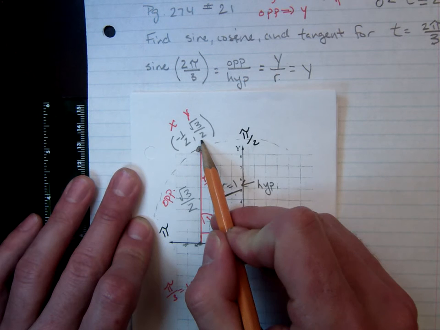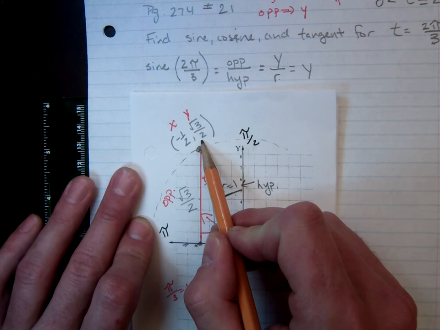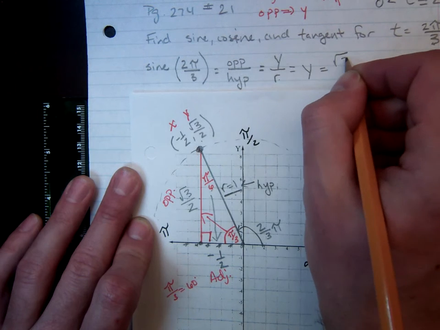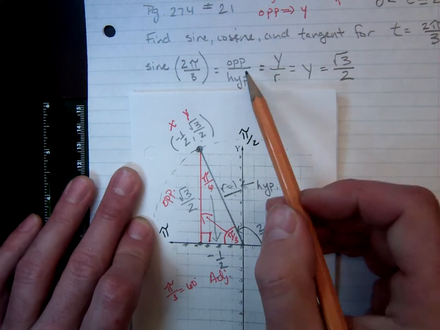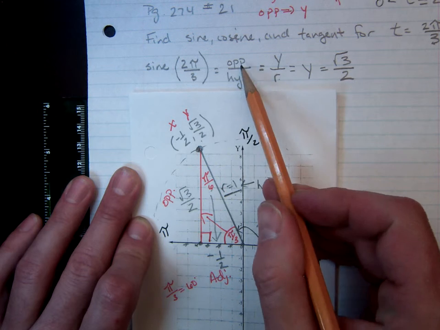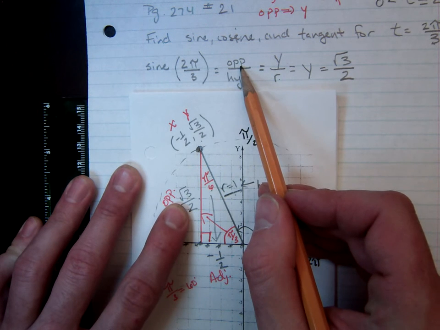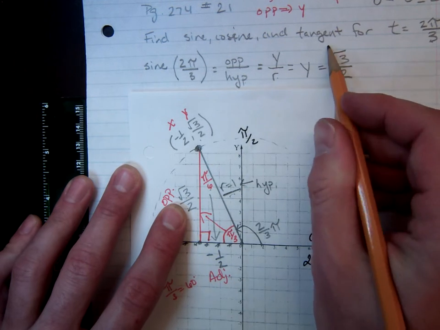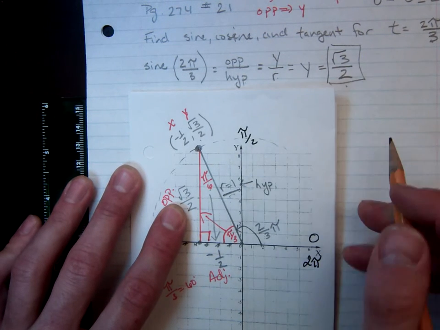So I look here, and I see that my y value is square root of 3 over 2. You can also just go straight from the definition of sine. The opposite is square root of 3 over 2, and we put that over the hypotenuse of 1, leaving us again with square root of 3 over 2.